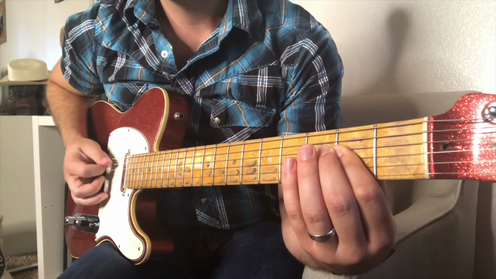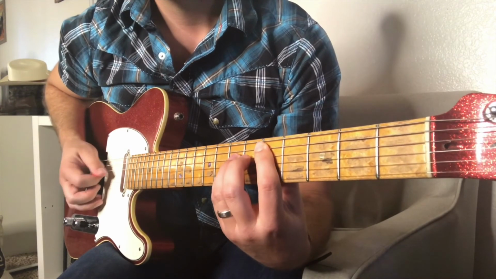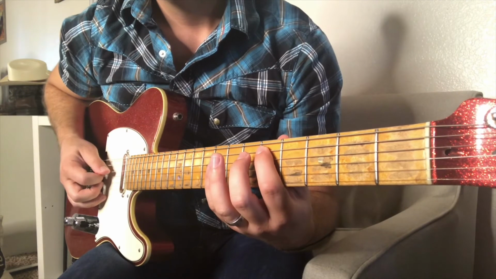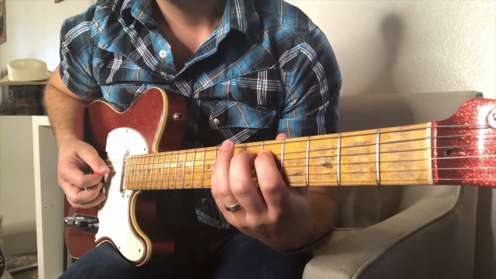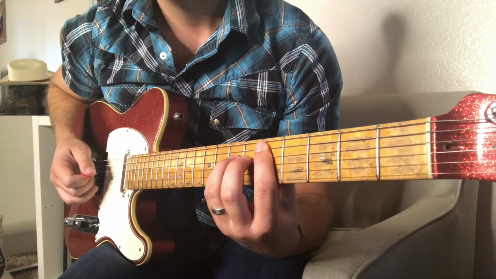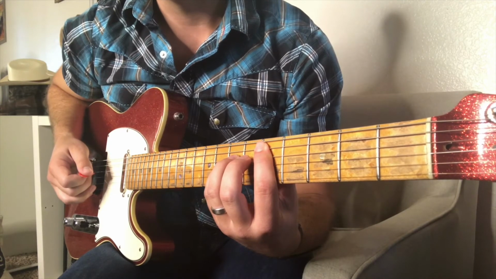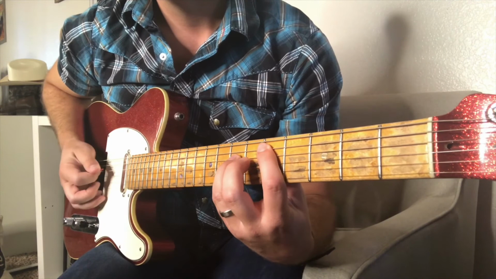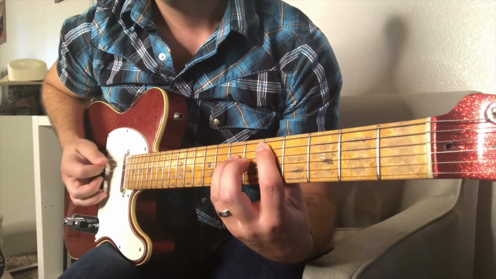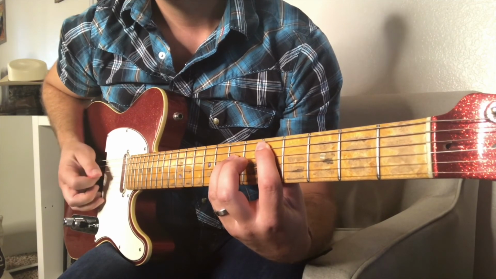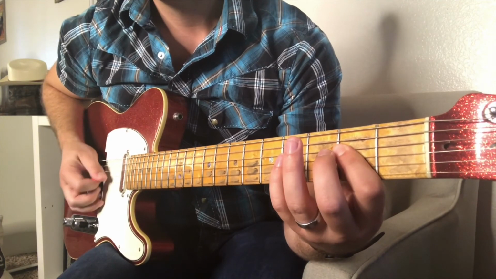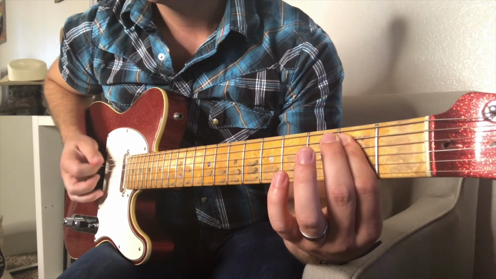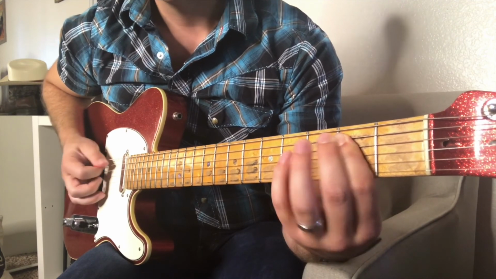Going to the 4 chord, that was just D. Then we go back to A. Same progression on both of them. Back to A. Then to E. D, 4 chord.